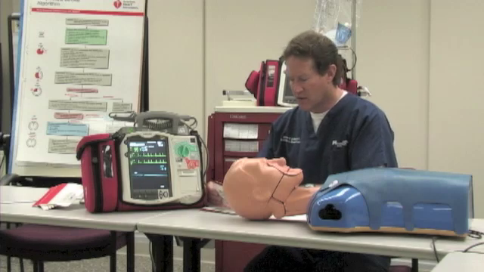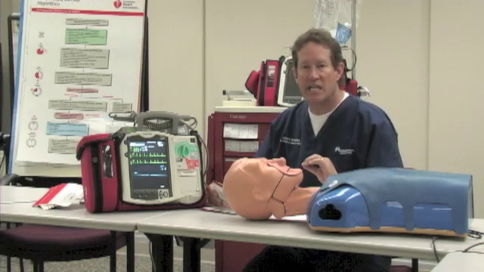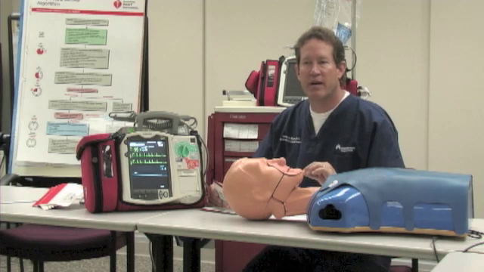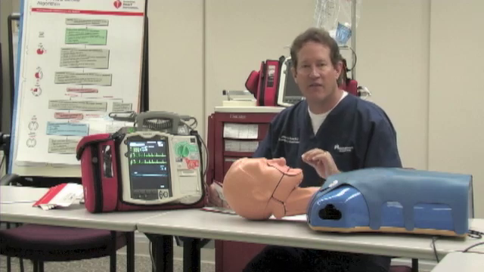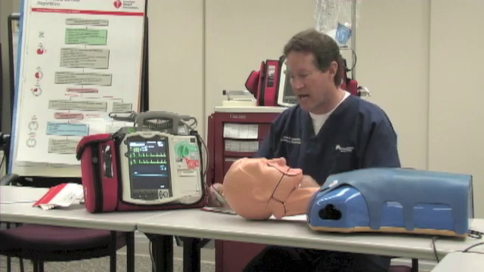Oftentimes we're asked, which patients does the 4.5 hour time window not apply to? Which patients cannot get fibrinolytic therapy if they're in the 3 hour to 4.5 hour time range?